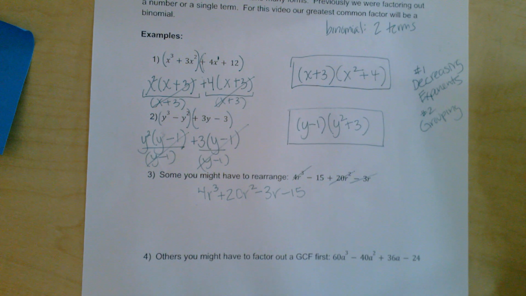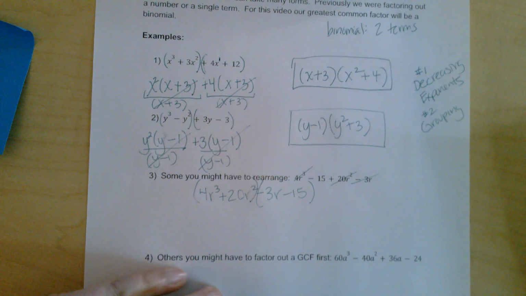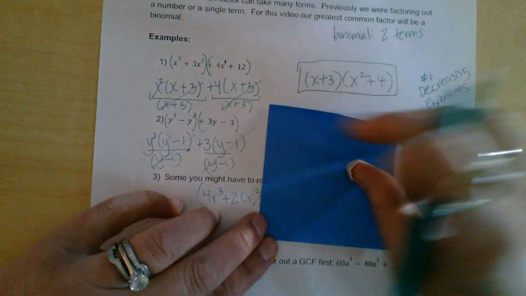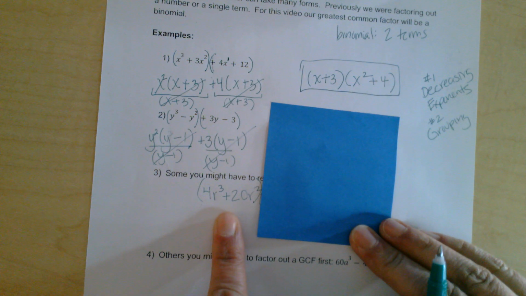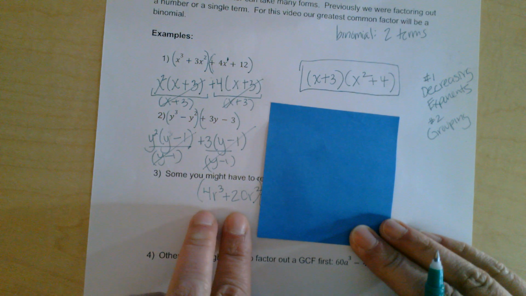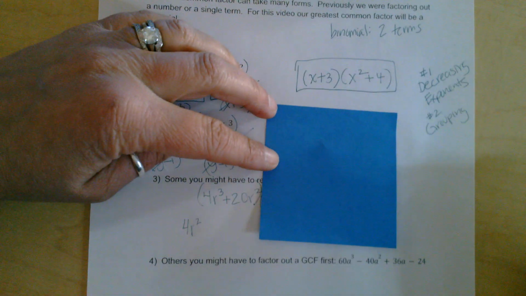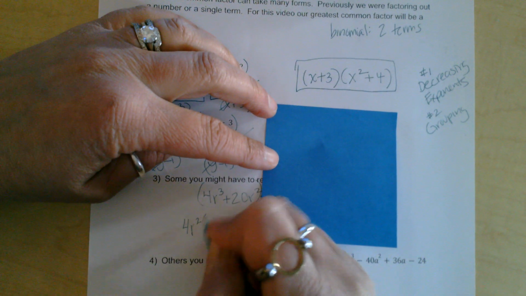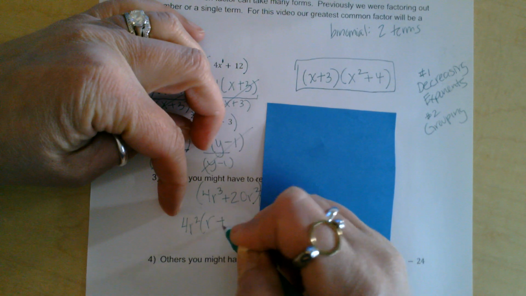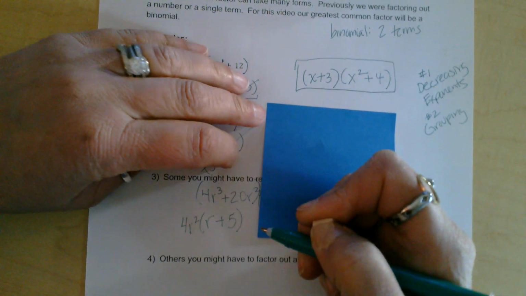Now that I have decreasing exponents, I can put them into groups. And I could take a look at one group at a time. Okay, so I have 4r to the third minus 20r squared. I can definitely divide out a 4, and I'm going to divide out r squared as well. From here, I have an r left, and then 20 divided by 4 is 5, and then no more r's left because I took out the r squared.